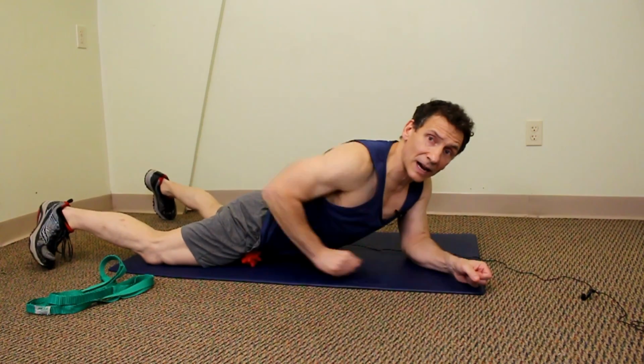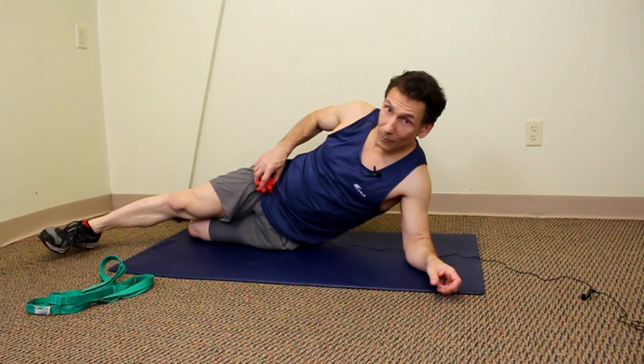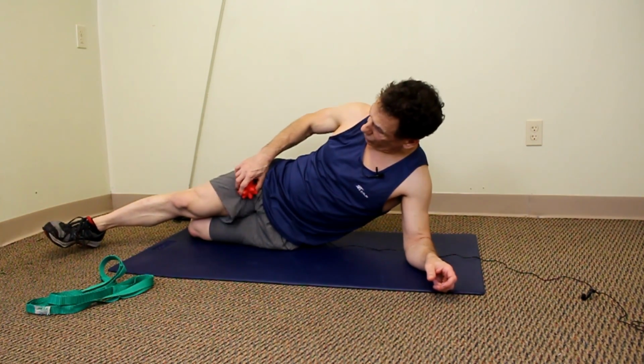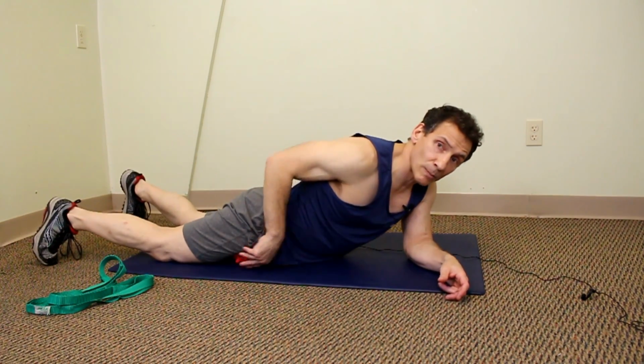So after about 60 seconds, I'm going to move that ball from this area and come down an inch or two, a little bit lower on that rectus femoris.